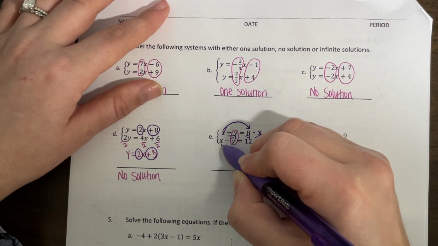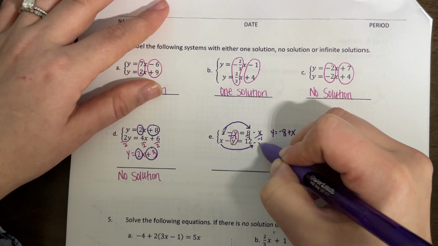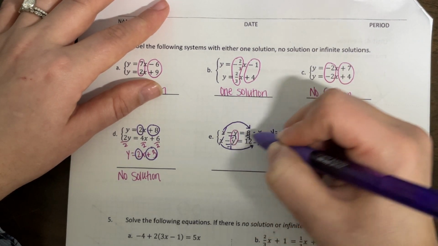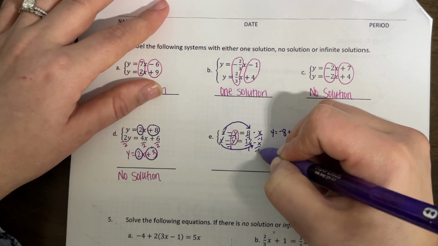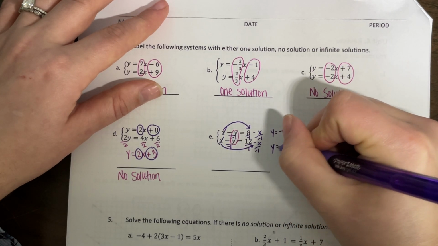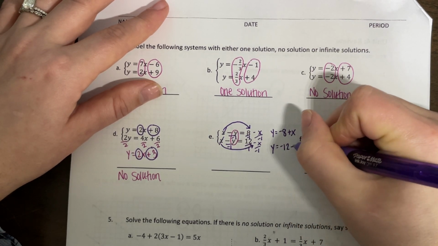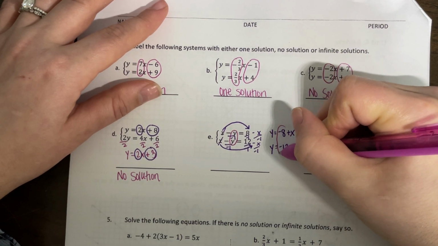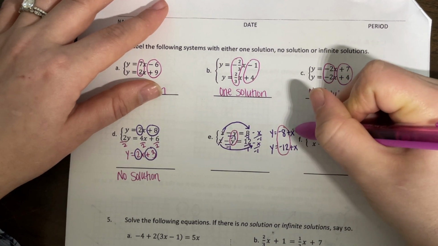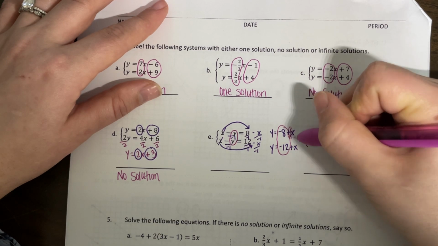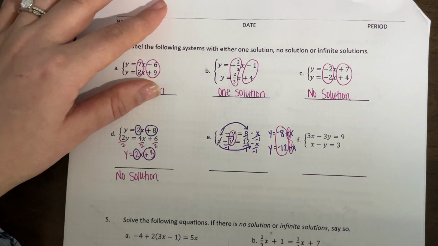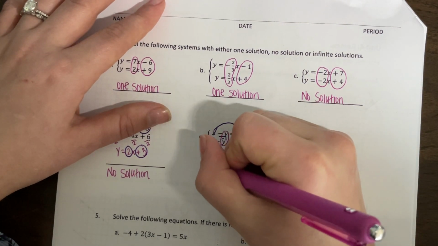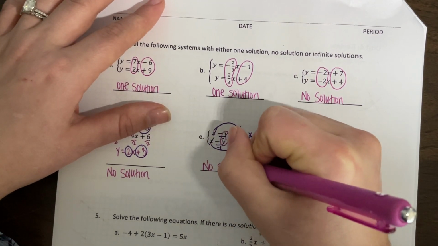Same process here. Move the x over by subtracting. Now that x is gone. Now divide everything by -1. Our new equation is y equals -12 plus x. Now I can compare. This is their y-intercepts, and their slopes are both 1. So slope is the same, y-intercept is different. That means there is no solution.